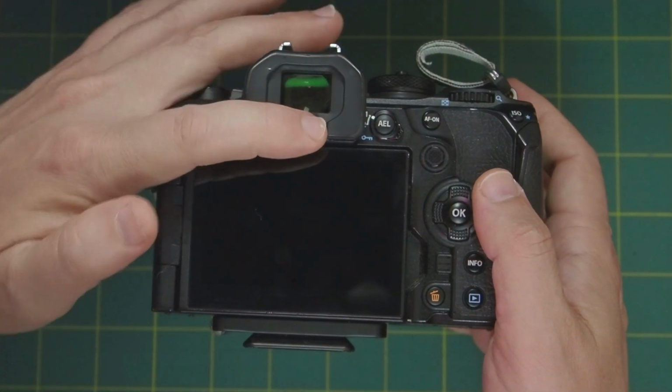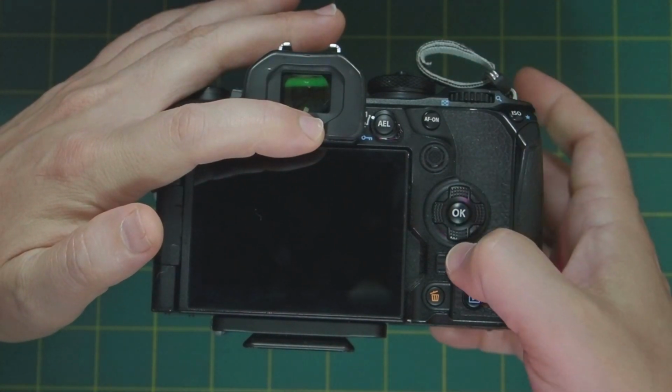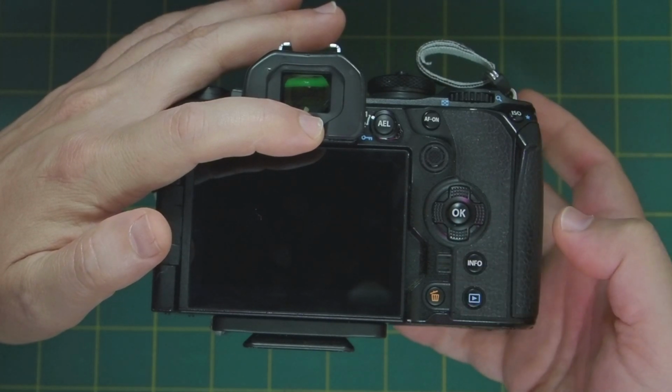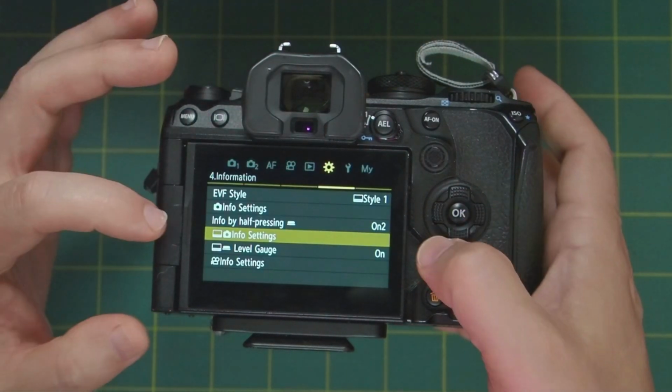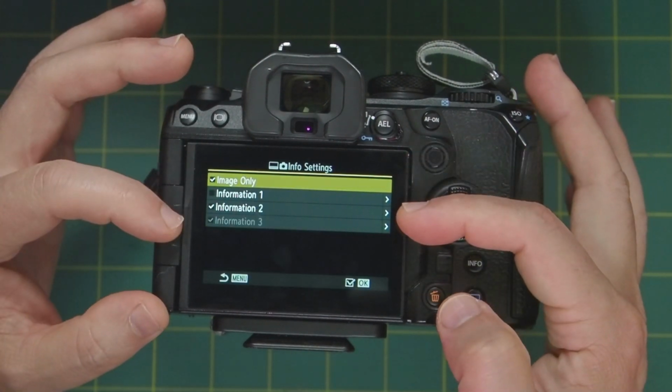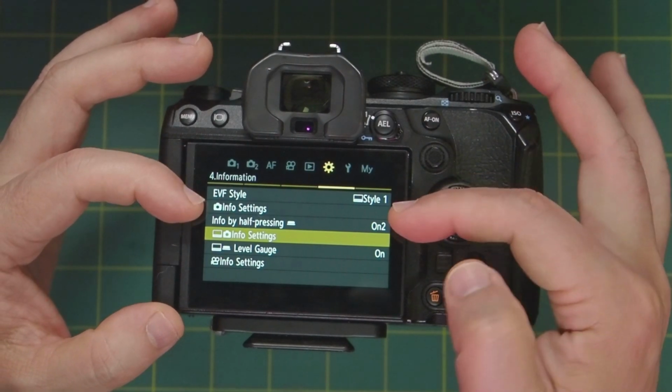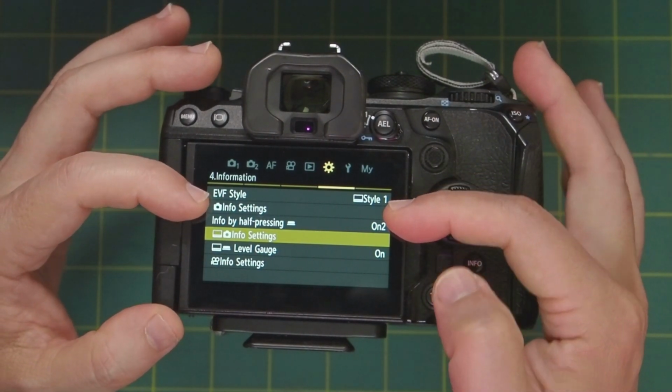So when I have my eye up to the EVF, all I have to do is toggle the info button to page through those different information panels. And again, these information panel settings are different and independent of the information setting panels we set for the live view.